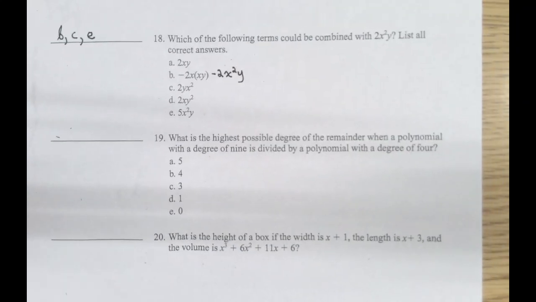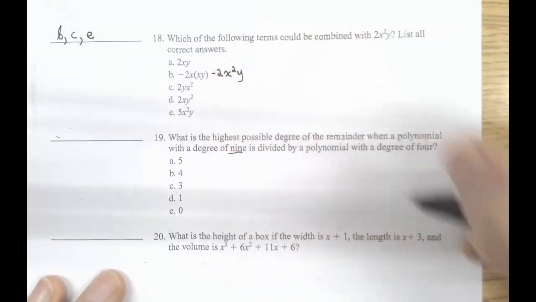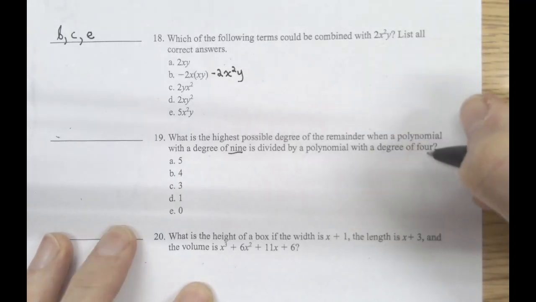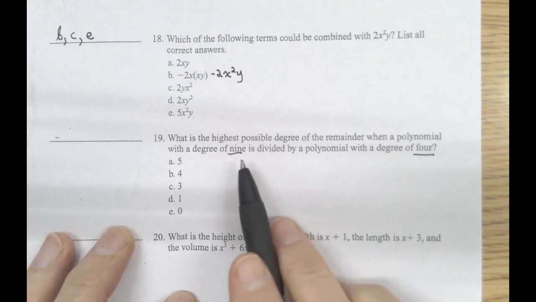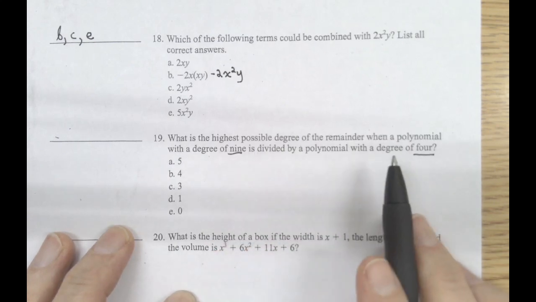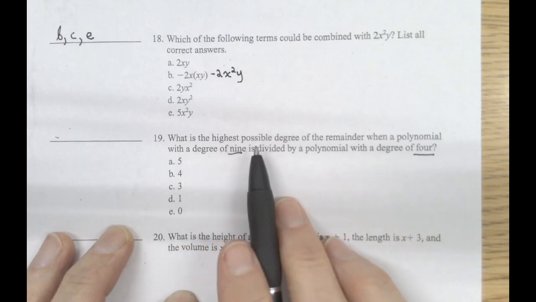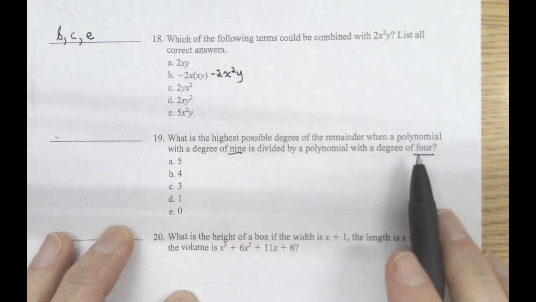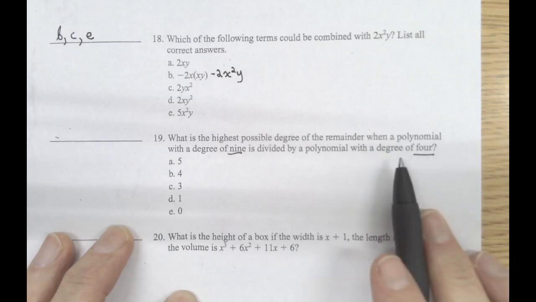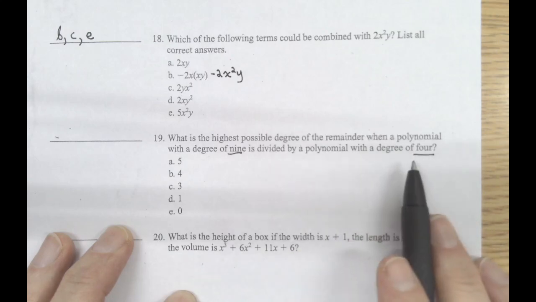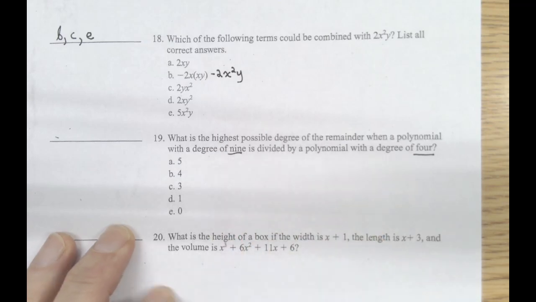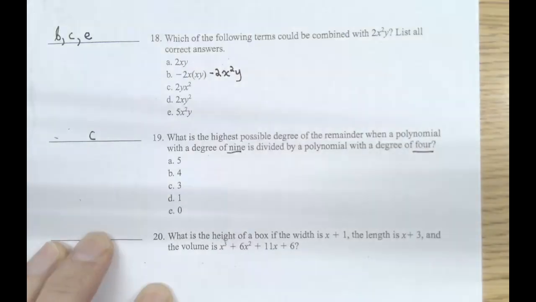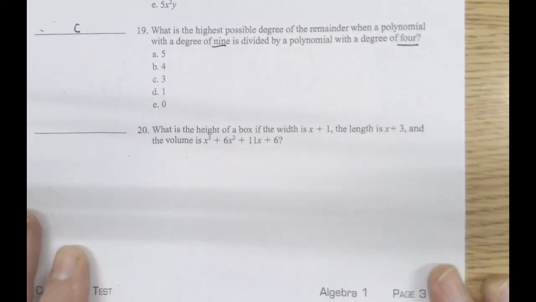19. What is the highest possible degree of the remainder when a polynomial with degree 9 is divided by a polynomial with degree 4? Here, we don't even really need to know this part of it, because the highest possible degree of the remainder is always going to be 1 less than the degree of the divisor. So if we're dividing by a polynomial with degree 4, the highest possible degree for the remainder is going to be 3. So the answer to that is C. All right, last problem.